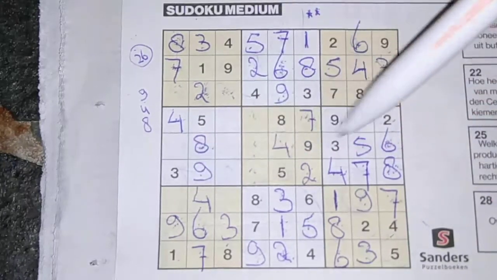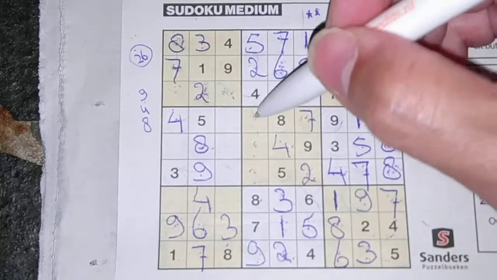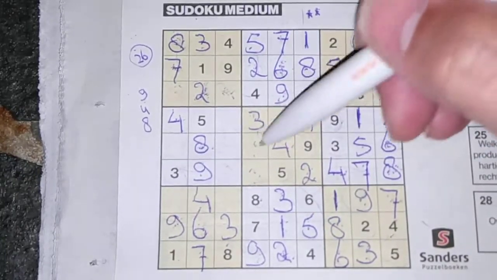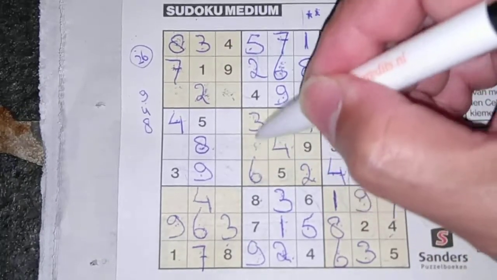We see here 3, no 3 there. Here 3, no 3 there. Only place for the 3 should be there. The 1 and the 6 are left. We have a 6 here, no 6 there. 6 should be here, and the 1 goes there.